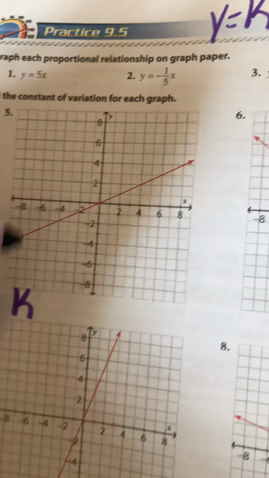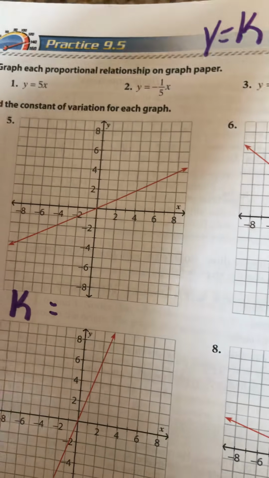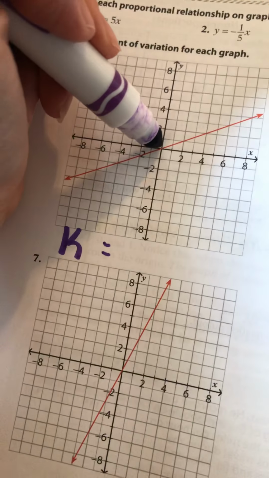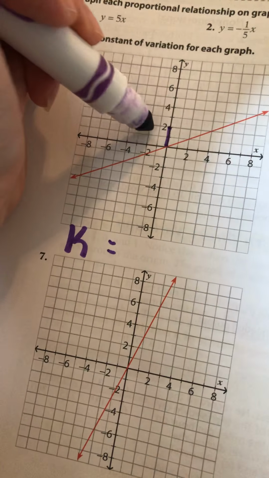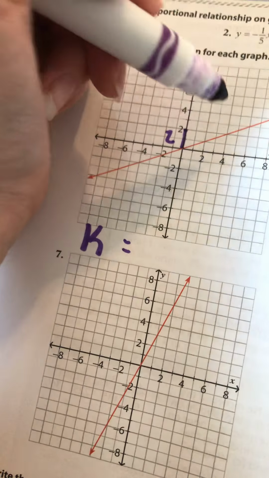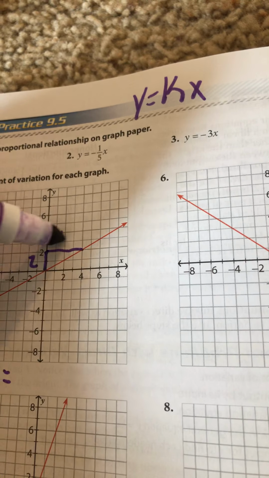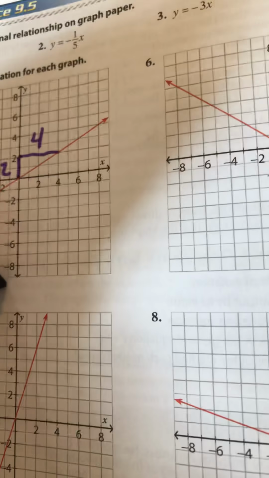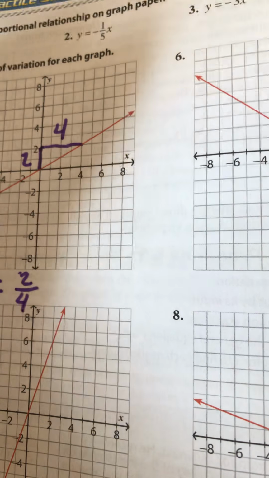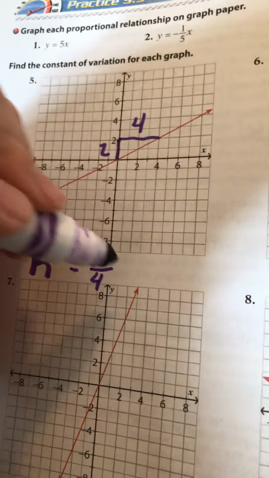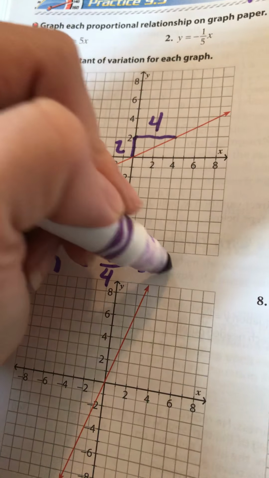So this one we know is positive. So we literally just have to go up 2 over 4. So up 2 over 4 would be a 2 over 4 slope, which would equal 1/2.